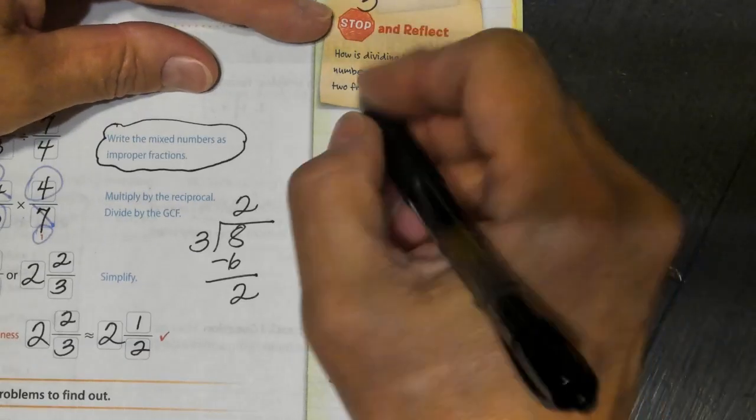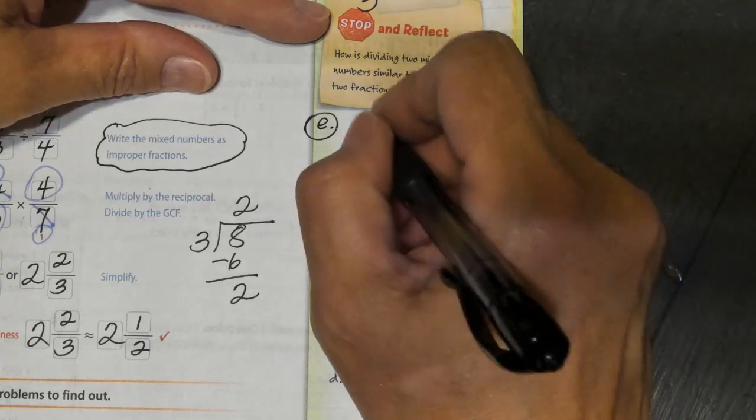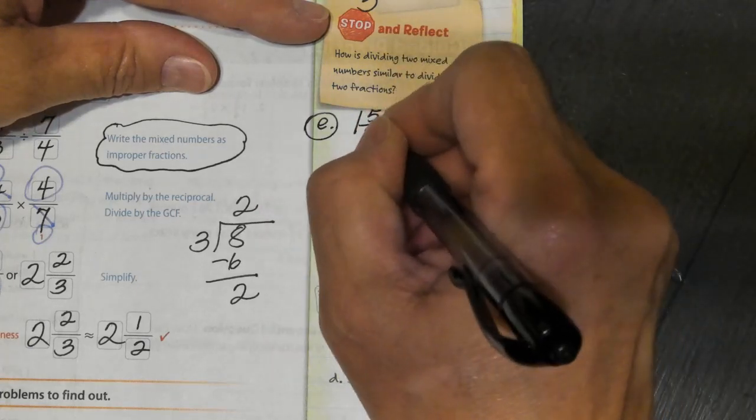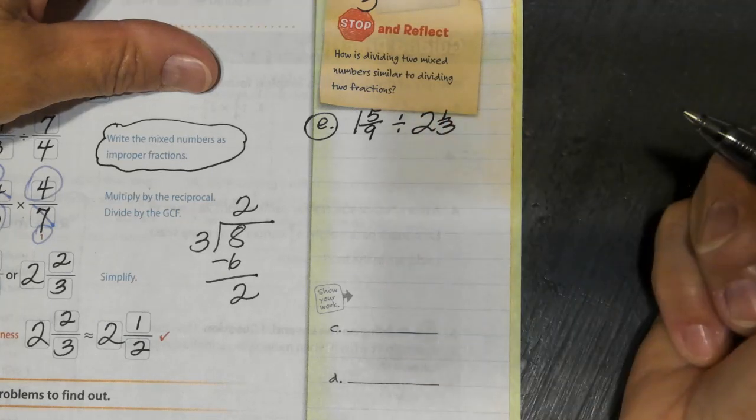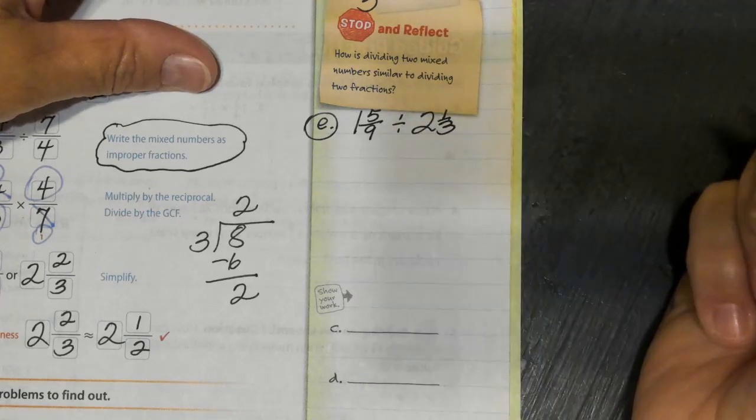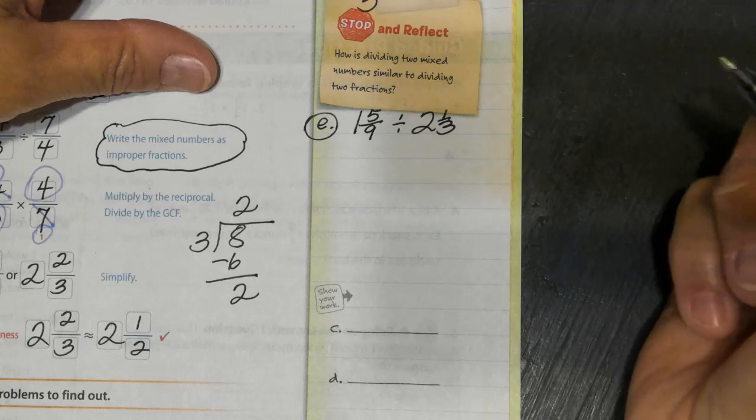Okay, let's look at E. I think I'm going to have to do E up here. Okay, so E is 1 5/9 divided by 2 1/3. Make the 1 5/9 an improper fraction.